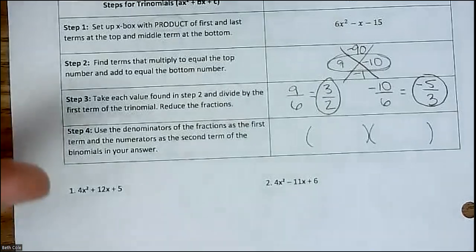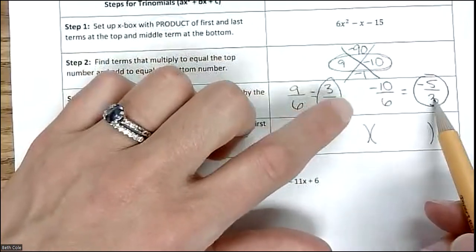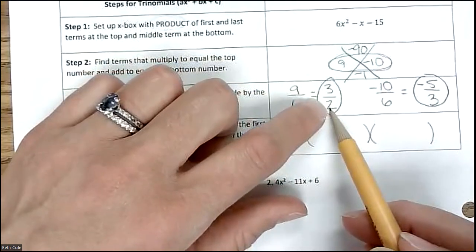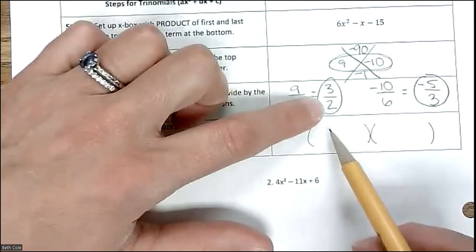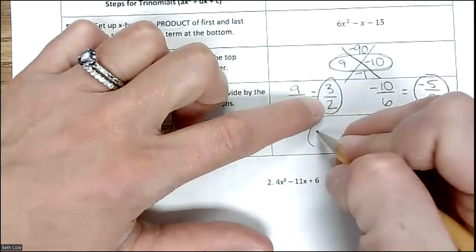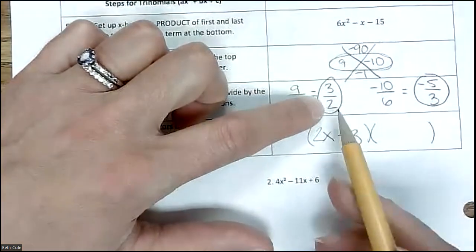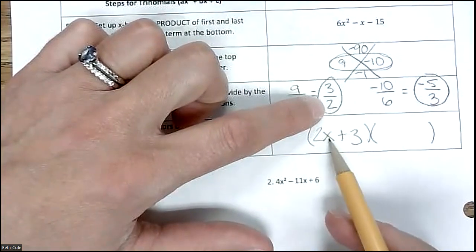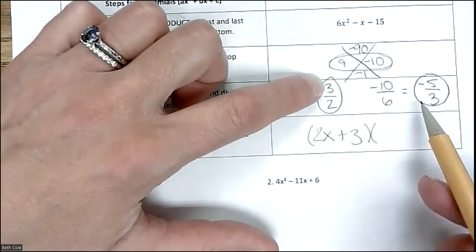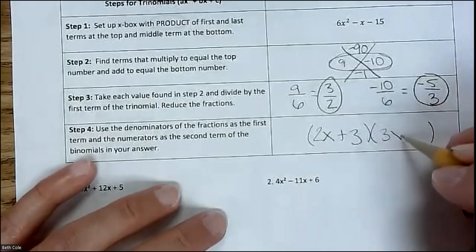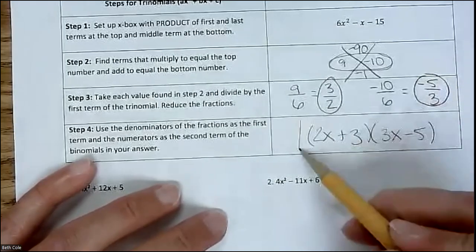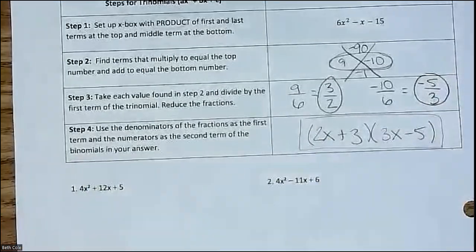Now, when you go to write your answer, for these 2 fractions I circled, the number on the bottom comes first. That's the one thing that's kind of tricky, you have to start with the denominator. So this first one is going to be 2x plus 3. I took the number on the bottom, 2x plus 3. And then this one, again, start with the denominator. It would be 3x minus 5. And that is your final answer.